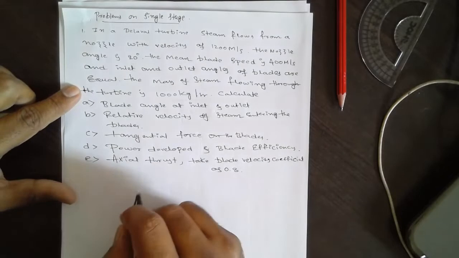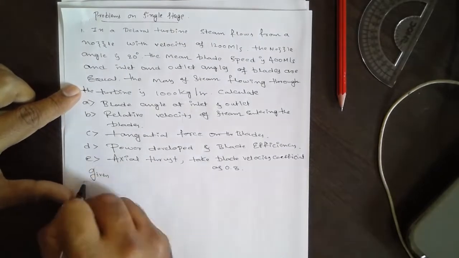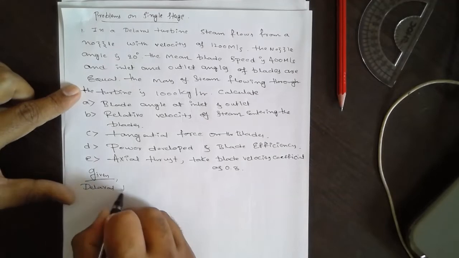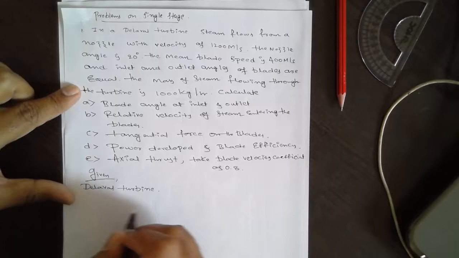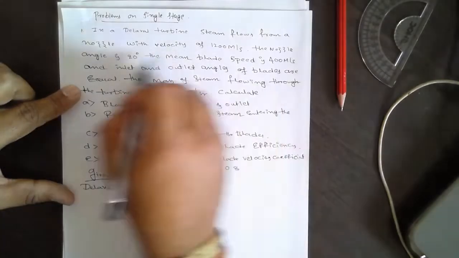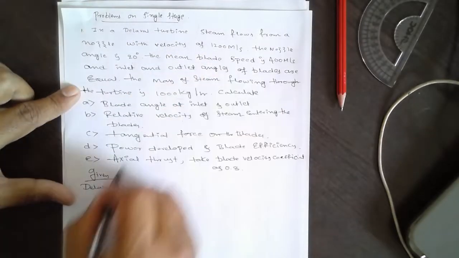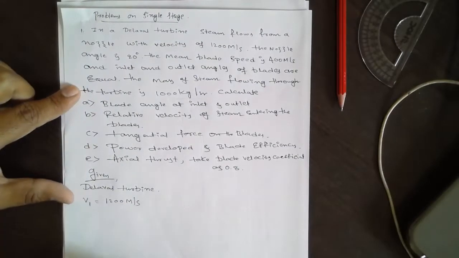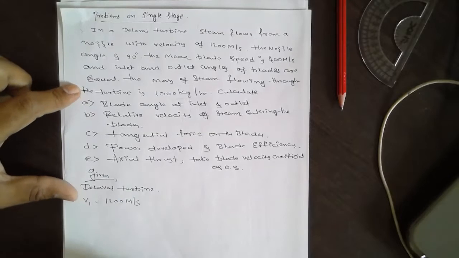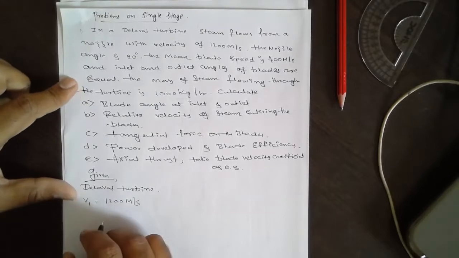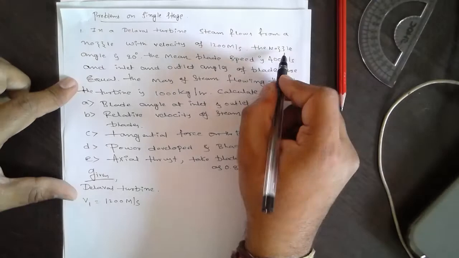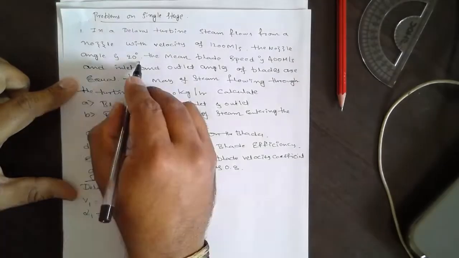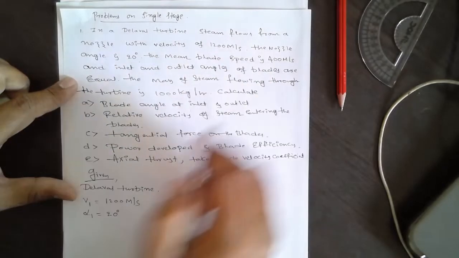Yes, in the given data from the numerical, we clearly see that it is a Delaval type of turbine, and the nozzle velocity is 1200 meter per second, that is V1 equals 1200 meter per second. This is the absolute velocity of the fluid impinging on the blades through the nozzle. The nozzle angle is given, alpha 1 equals 20 degrees. The mean blade speed is 400 meter per second, that is the u value.